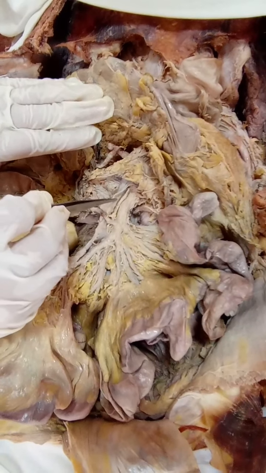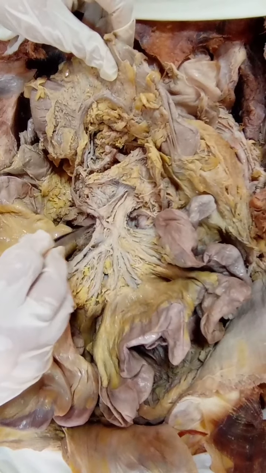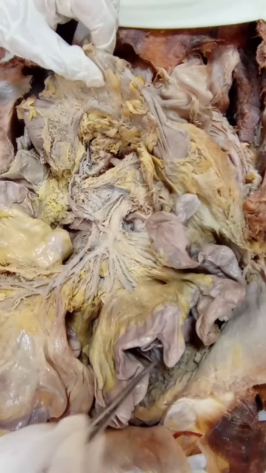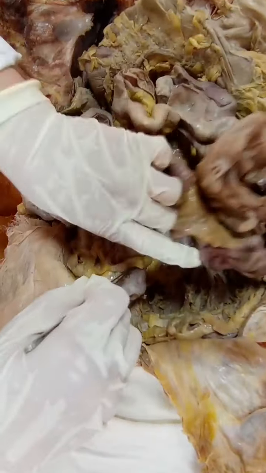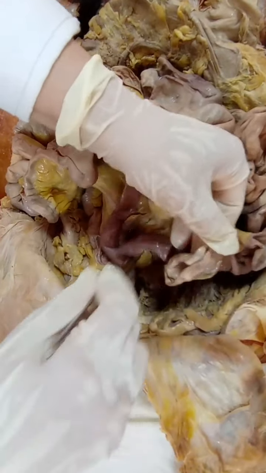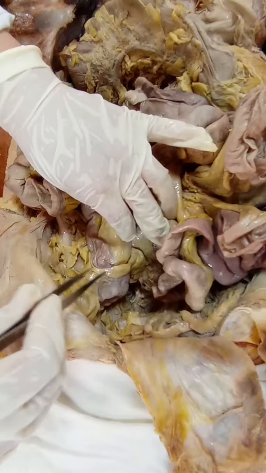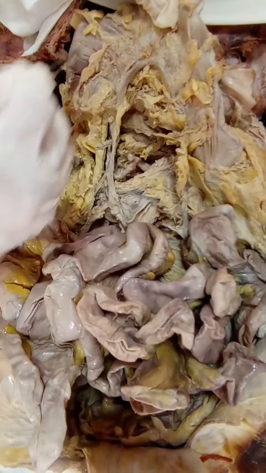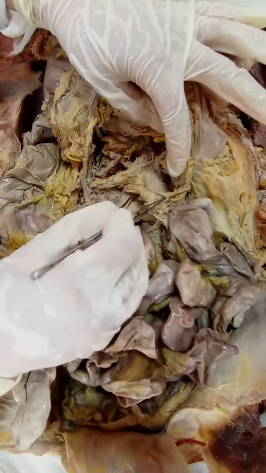Now it supplies the lower part of the duodenum. This is the lower part of the duodenum, the jejunum, the ileum, the appendix. This is the appendix, and this is the cecum. This is the right two-thirds of the transverse colon, and the lower half of the head of the pancreas, and this is the head of the pancreas.